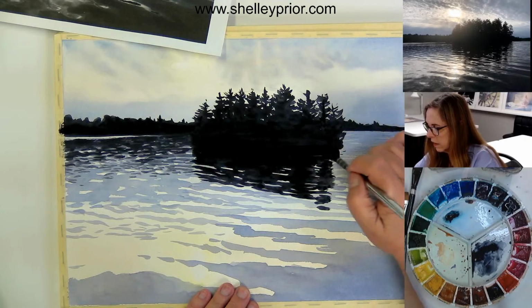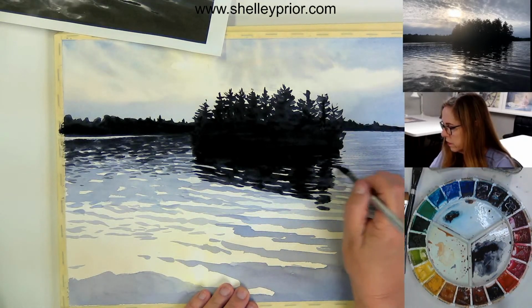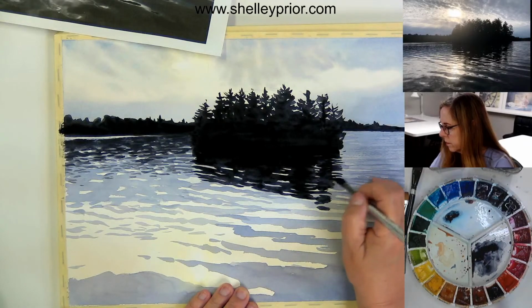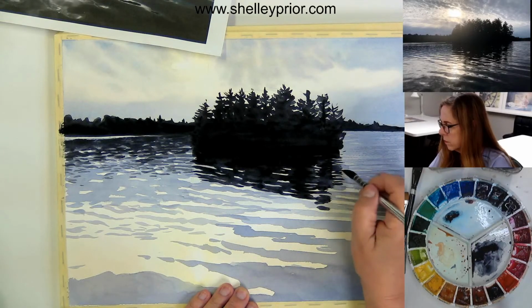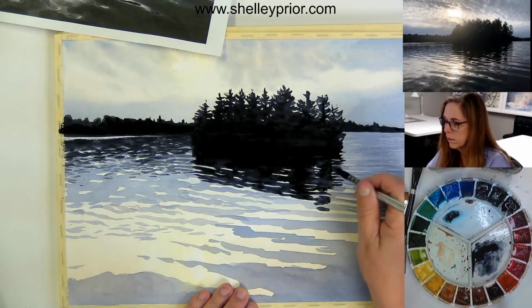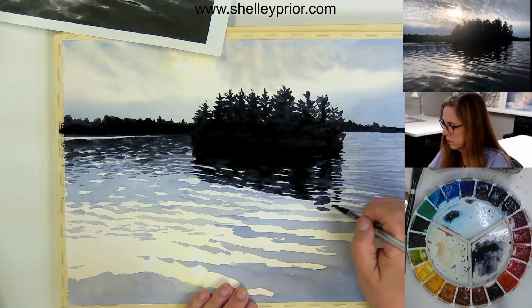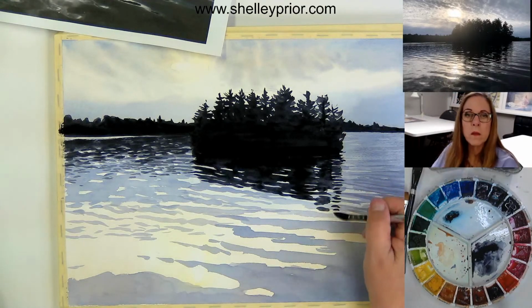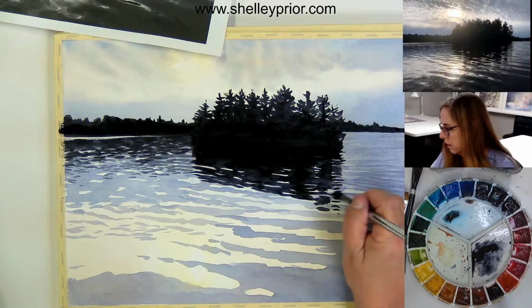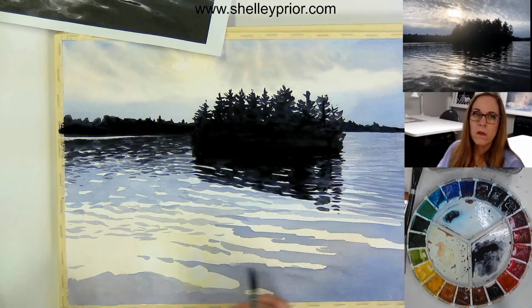And then we've got this last one here, which is a lot of little skinny strokes. And then they just become little gaps in between and so on. And then you get that correct effect.